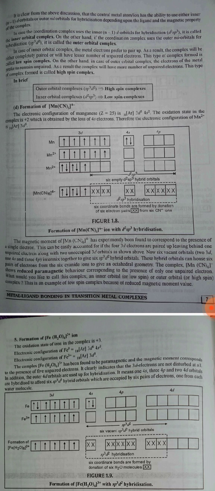This can be easily accounted for. The four 3d electrons are paired up, leaving behind one unpaired electron along with the two unoccupied 3d orbitals. Now, six vacant orbitals intermix together to give d²sp³ hybrid orbitals. These hybrid orbitals can accept six pairs of electrons from the six cyanide ions to give an octahedral geometry. The complex [Mn(CN)6]⁴⁻ shows paramagnetic behavior corresponding to the presence of only one unpaired electron.